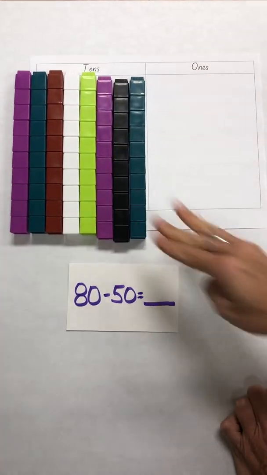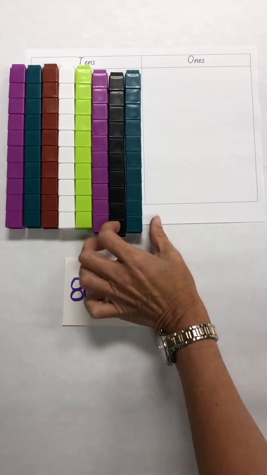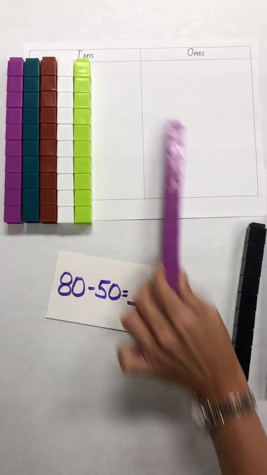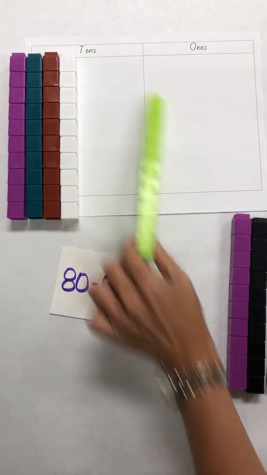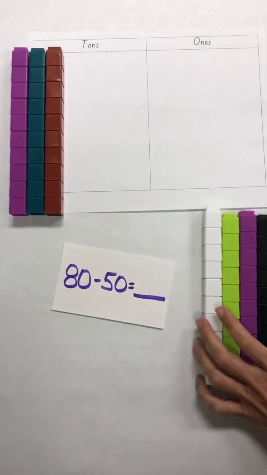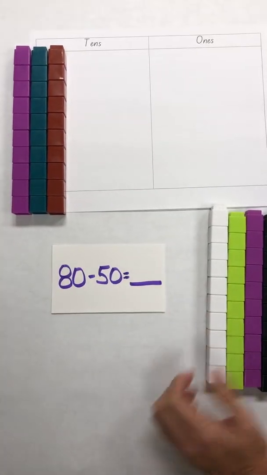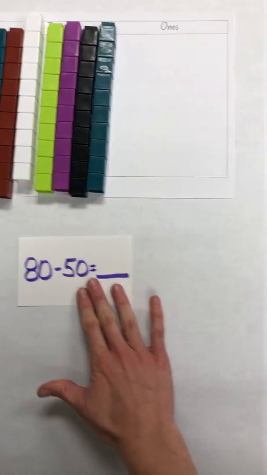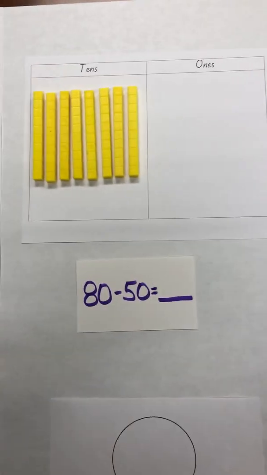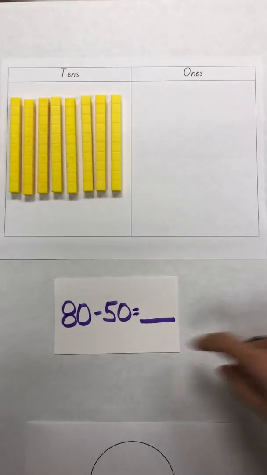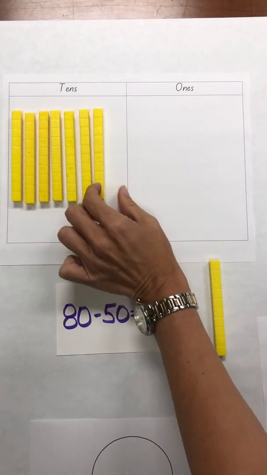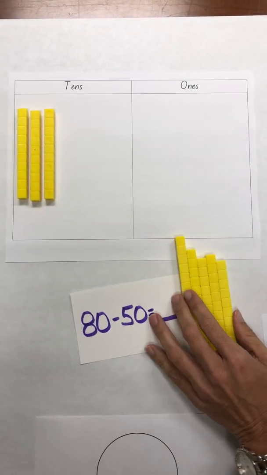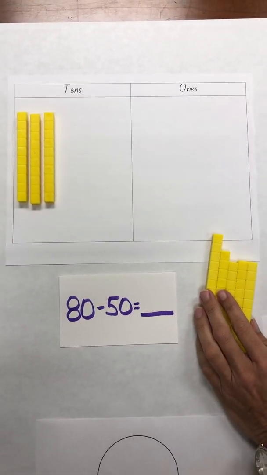So our tens and our ones, you can see I have 8 tens, and I'm going to take away 5 tens. So I'm going to take away one set of 10, a second set of 10, a third set of 10, and a fourth set of 10, and my fifth set of 10, which would leave me with 3 tens, which is 30. Now, as students have that tenness, you can graduate them to the base 10 blocks, and you can see that we have 80 minus 50 here. So I could take away 5 tens, which would be 1 ten, 2 tens, 3 tens, 4 tens, 5 tens, and you can see that I would have a difference of 3 tens, which is 30.